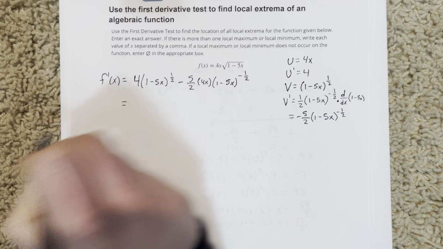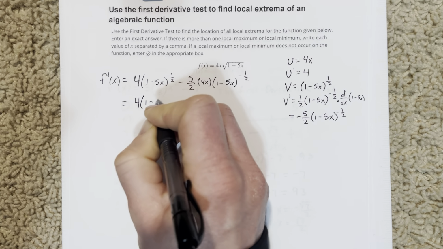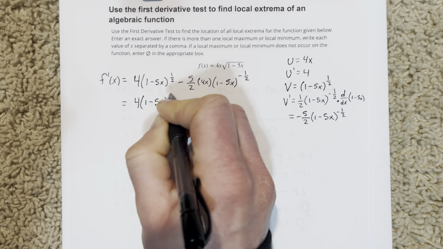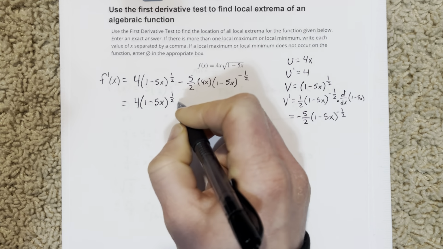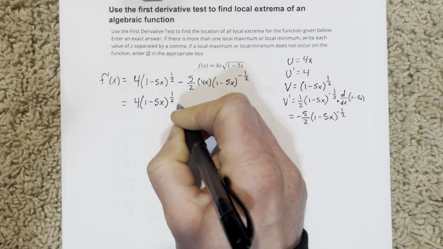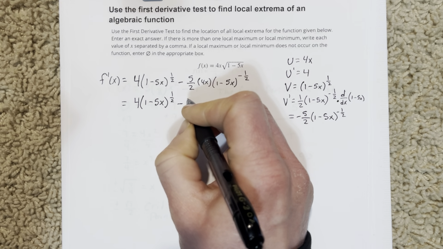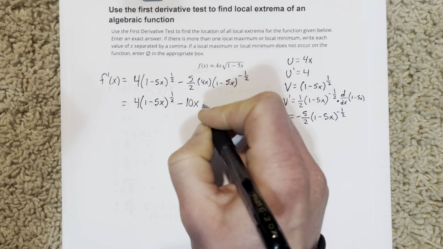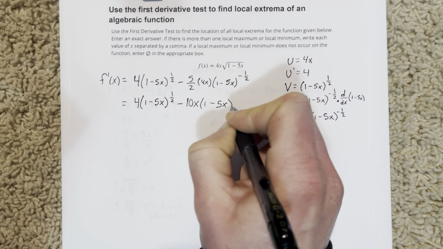I'm going to do a little bit of simplifying here. So we're going to end up with 4 times 1 minus 5x to the 1/2, minus, that'd be 20x over 2, so that's just 10x, times 1 minus 5x to the negative 1/2.